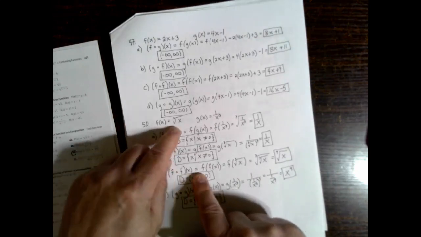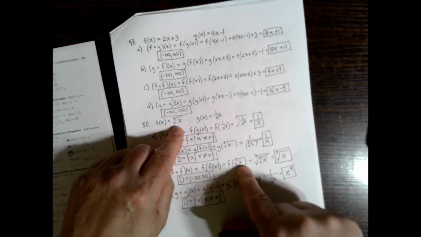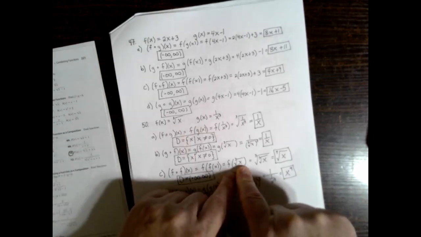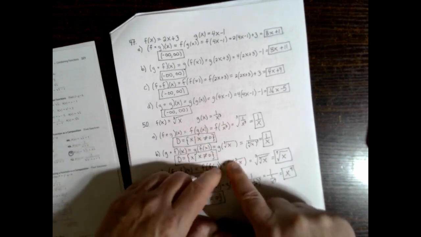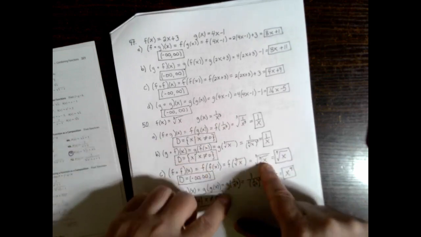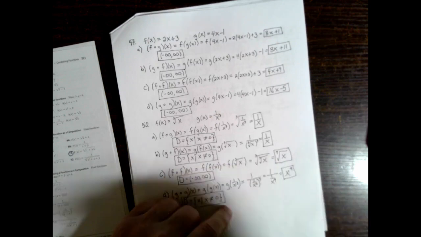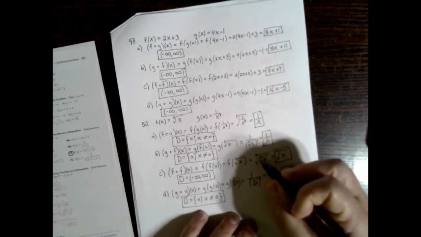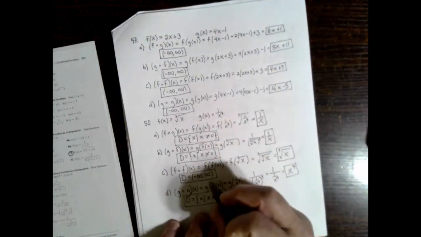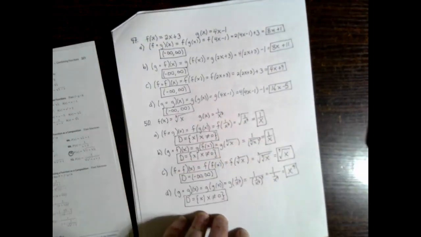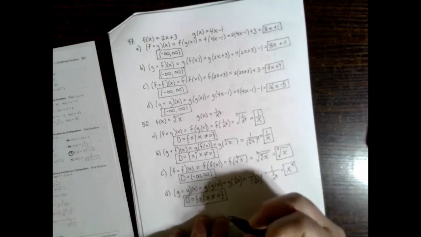Now what's f of f? F is cube root of x. And what does f say? It says whatever you got, you cube root it. So we got this guy and we're going to cube root it. So you got the cube root of the cube root, which you actually multiply these two together and you get the ninth root. Okay? And your domain is everything because this is an odd root.